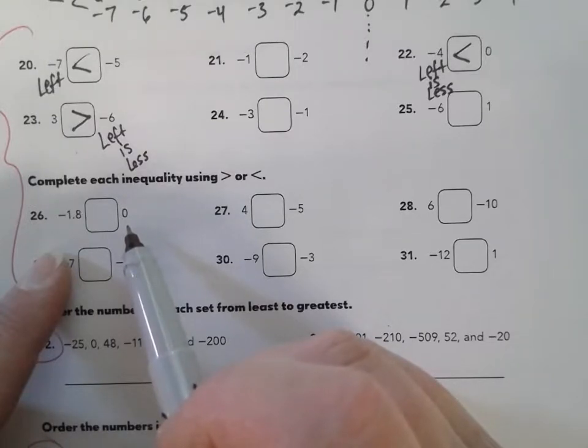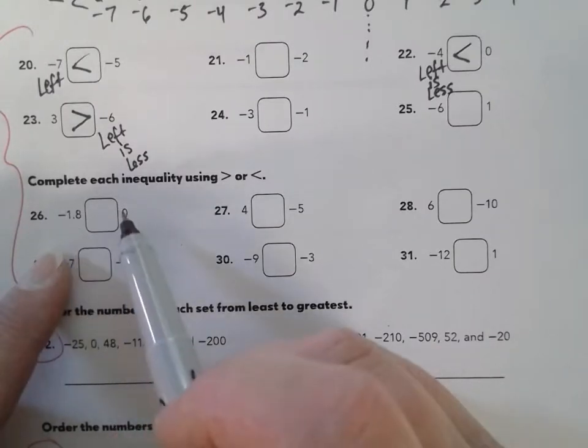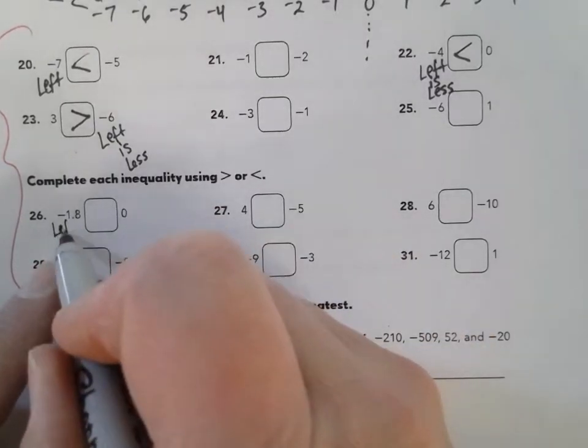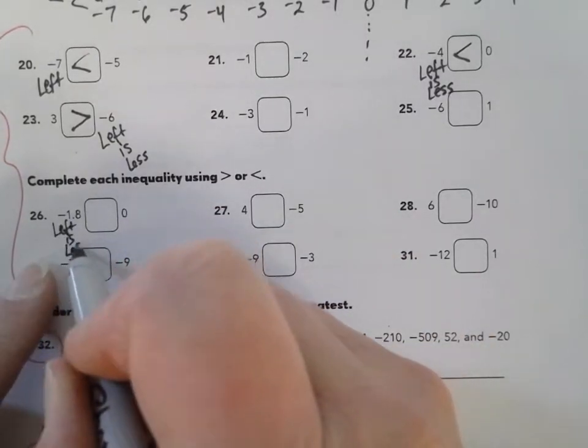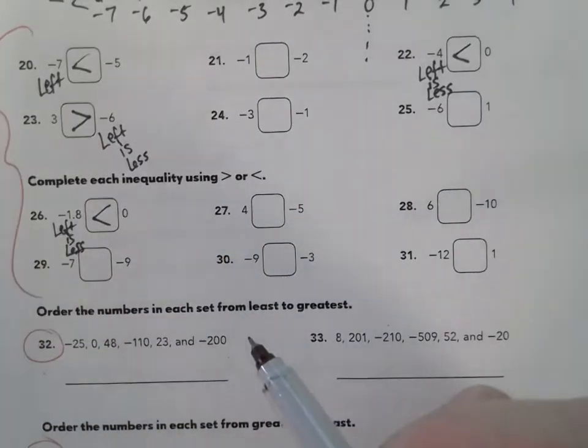Which would be better? Would it be better to owe a little more than 1? Or would it be better to have 0 of something? I hope you know that the negatives are farther left. Left is less. And that would be a bad situation. I'd rather have 0. We would say -1 and 8/10 is less than 0.